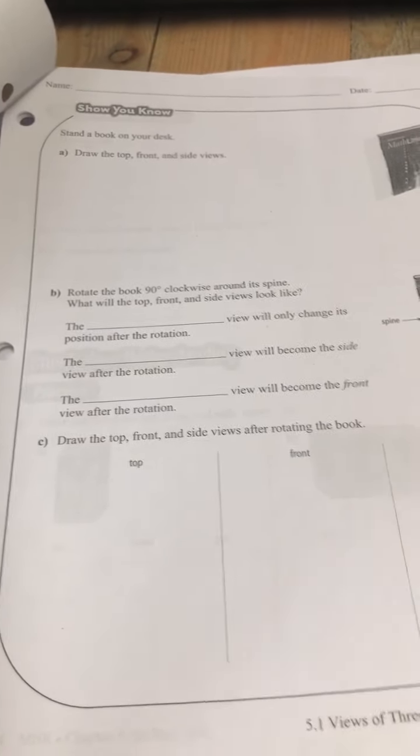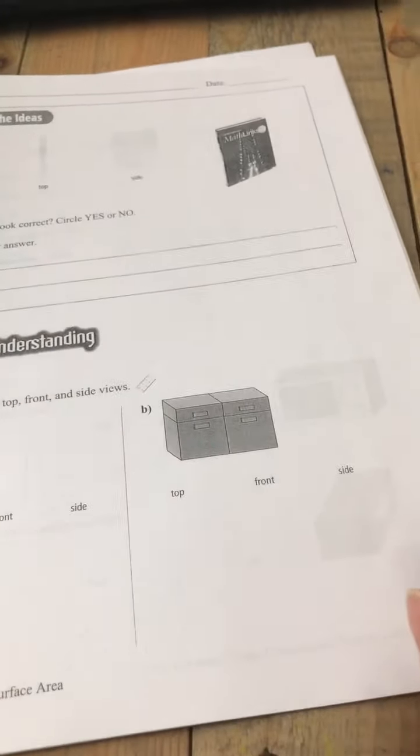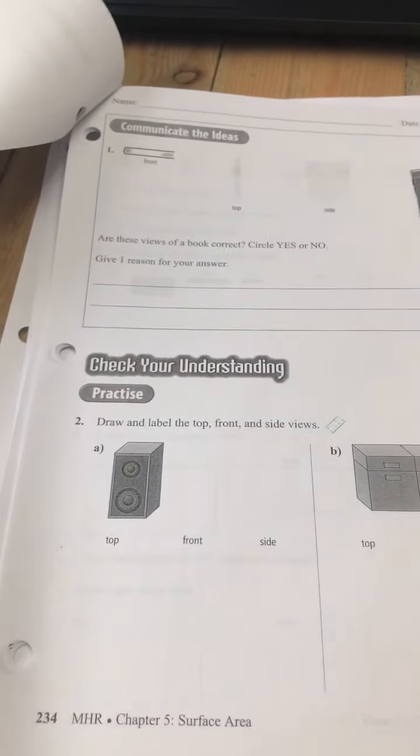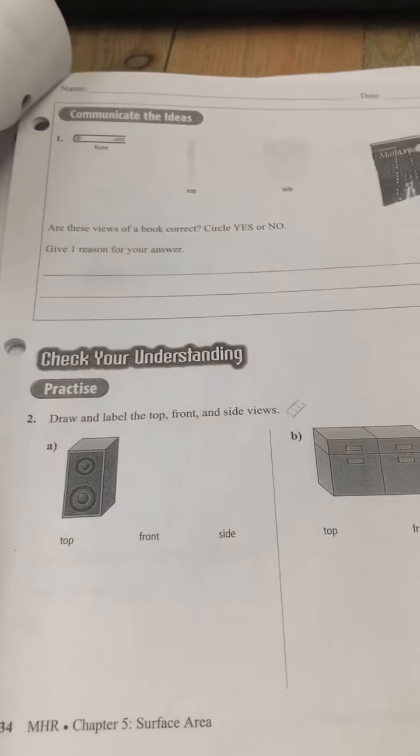it's been rotated. All right, that's it for today, and you can continue on if you want, but we'll work through some of these in your next video.